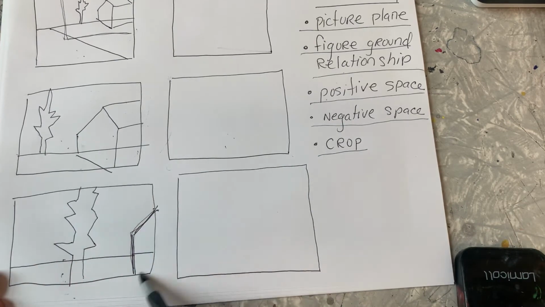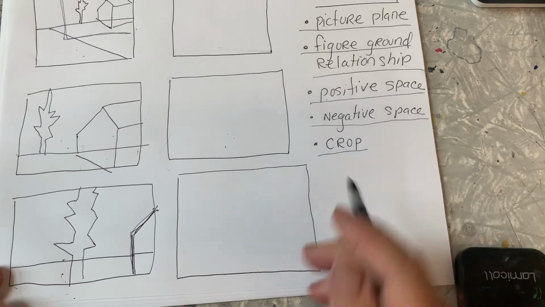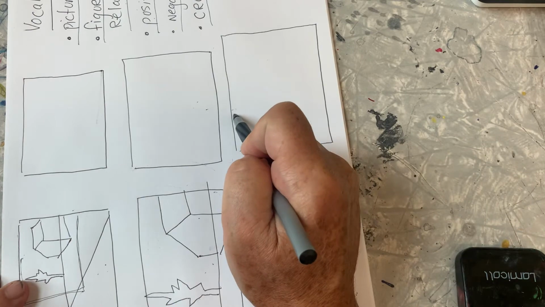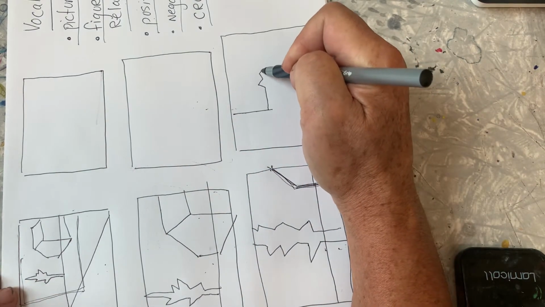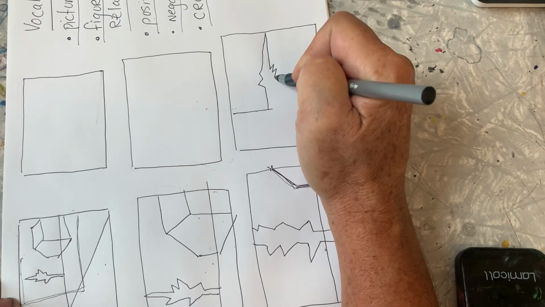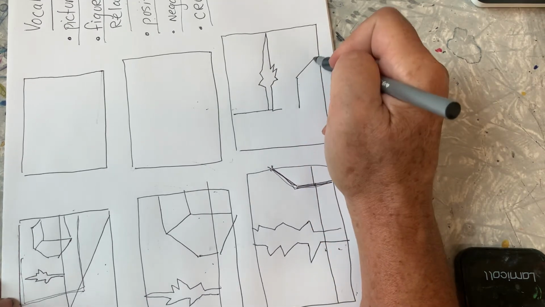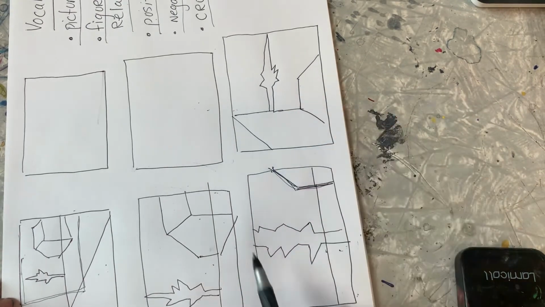maybe this is a reason that I should think about turning my thumbnail sketch in the other direction, right? So I'm going to turn my piece of paper, and I'm gonna see what happens if I take that tree and give it all the space it needs so that it's not going off camera. And then my house over here. Maybe I'll take just a tiny bit of the road.